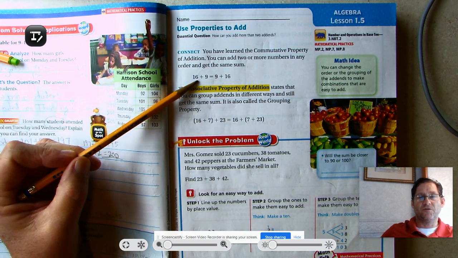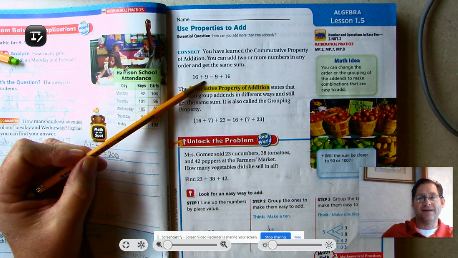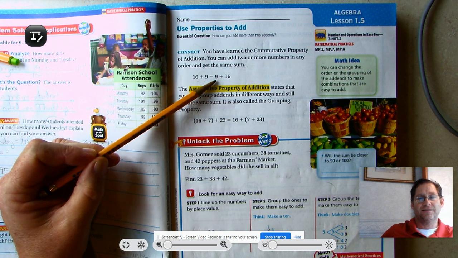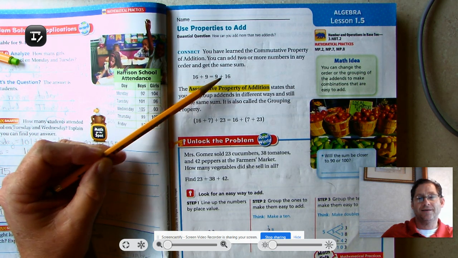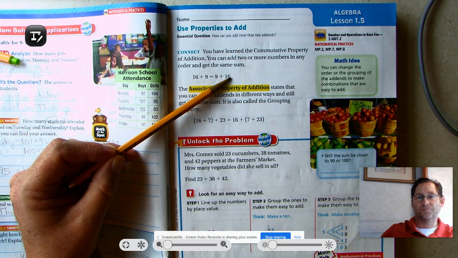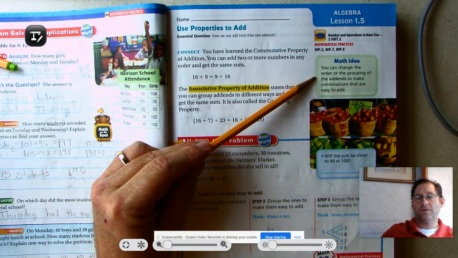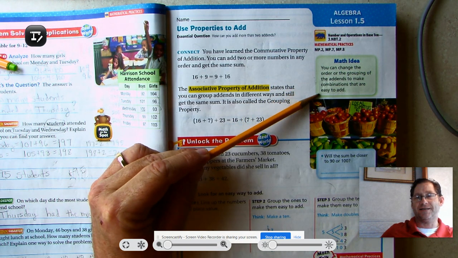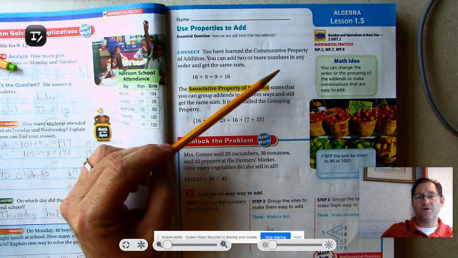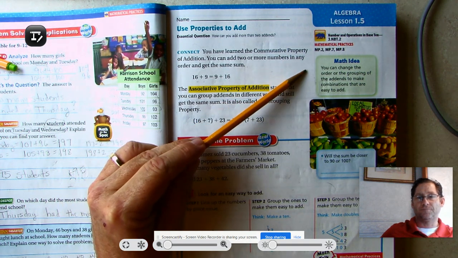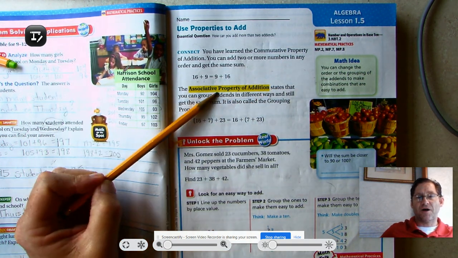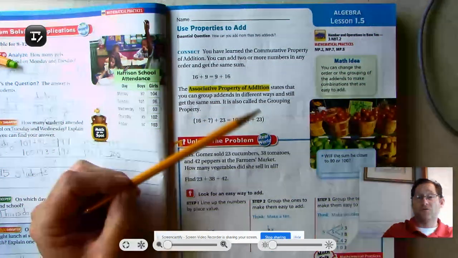So just as a review, for instance, 16 plus 9 is the same as saying start with 9 and add 16 to it. So our math idea today is you can change the order or the grouping of the addends to make combinations that are easy to add. So commutative property changes the order. The associative property of addition changes the grouping.